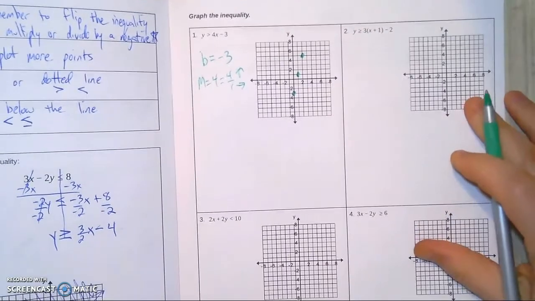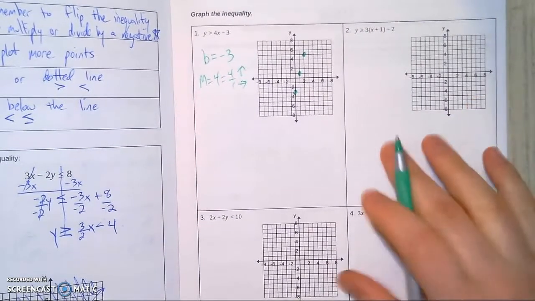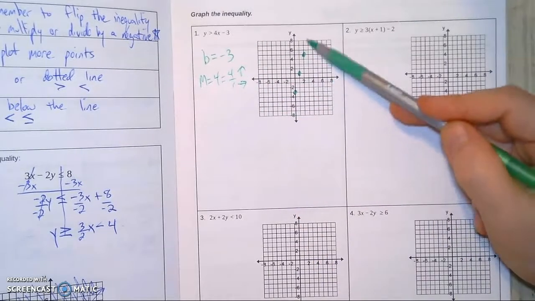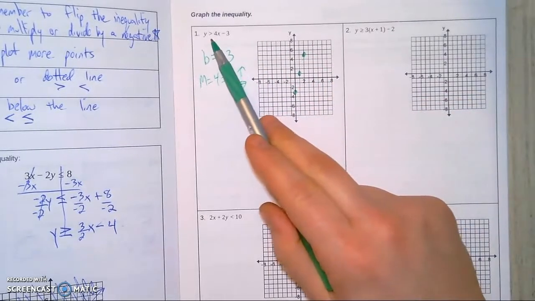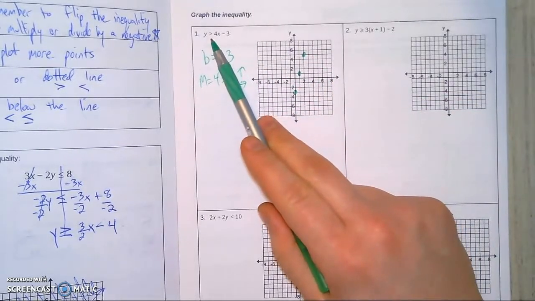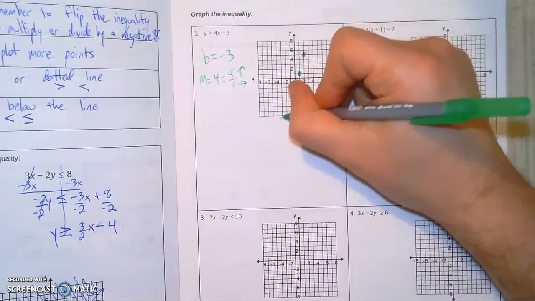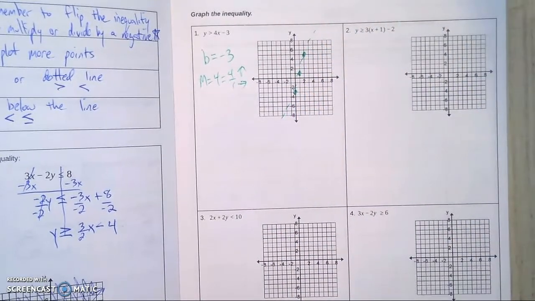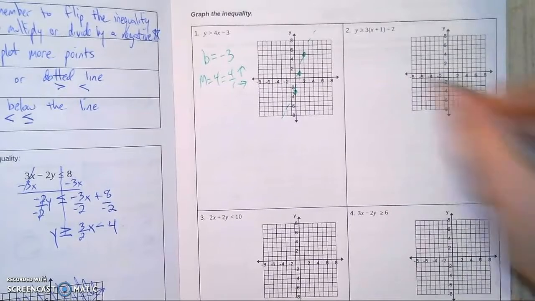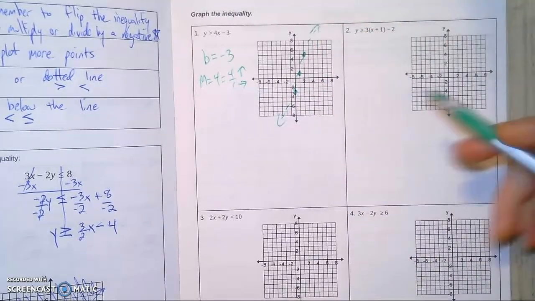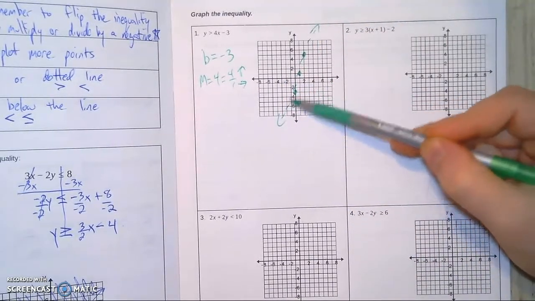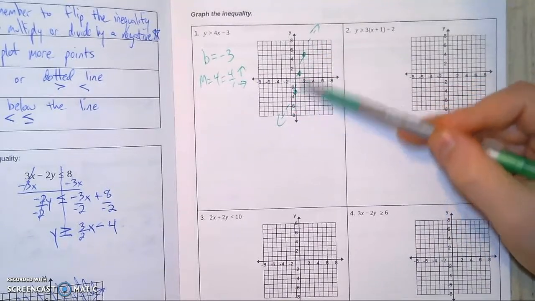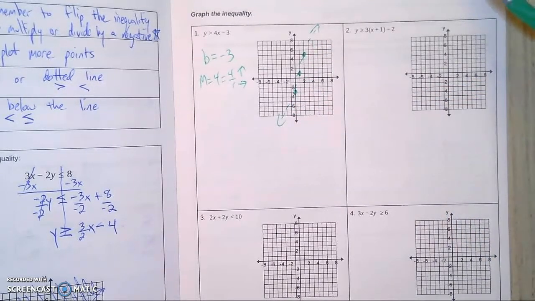So now just like I would have done a line, except at this point now I have to decide what kind of line to use. If this was an equal sign, I'd draw a solid line, but you'll notice there is not an equal line this time. So this is a good time for us to choose that dotted line. And you see how I do that? Just basically dash, dash, dash where the line would be. It creates the same border. It still separates the graph into 2 pieces, but now that dotted line shows everyone that the line itself is not part of our answers.